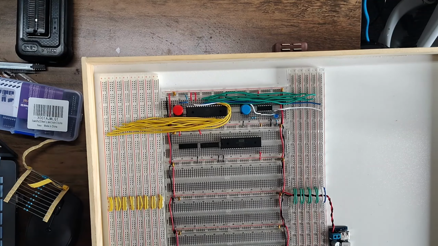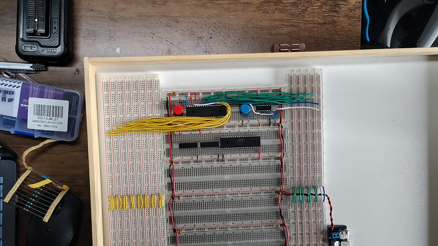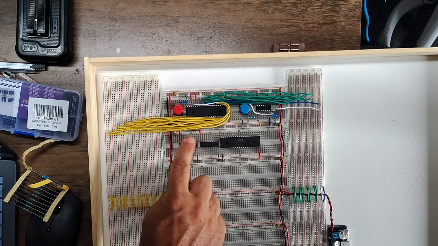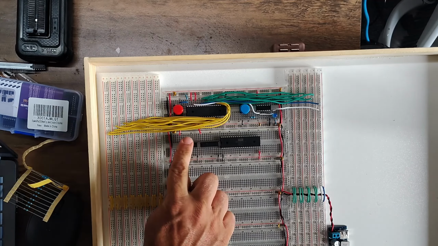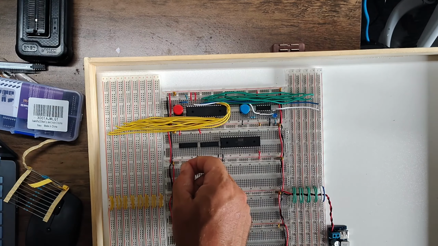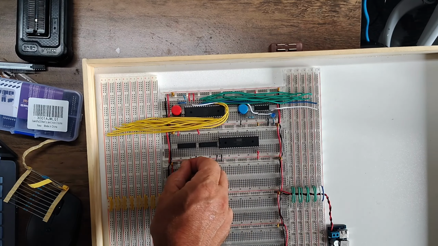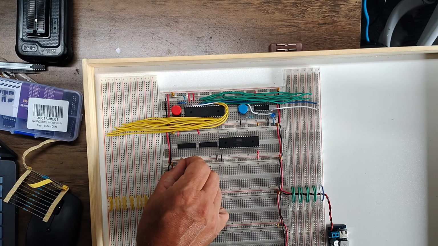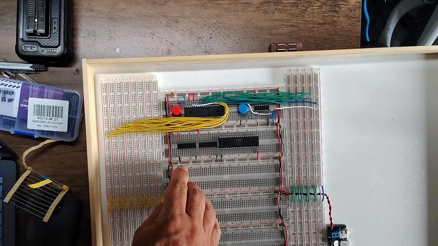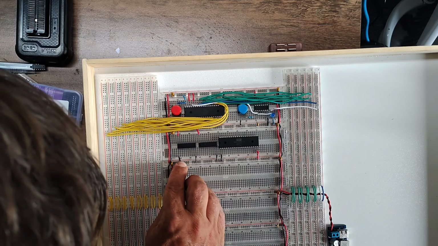Right, that's the power cables connected, both the chip, positive and negative, and also for the address logic. Now, we're going to start with this address logic chip at this end, and we're going to work our way from left to right. So the first thing I need to do is tie the output enable low. That is a low signal, so that means that the output is always enabled on this chip.